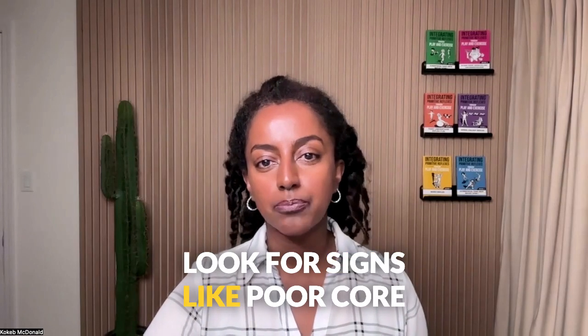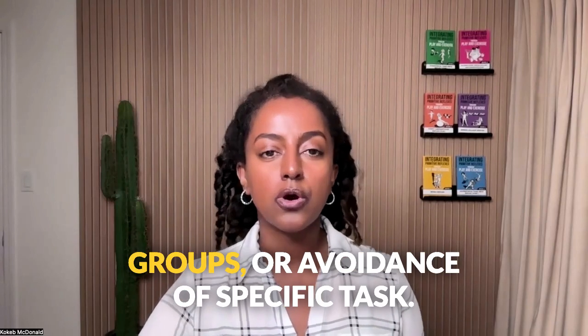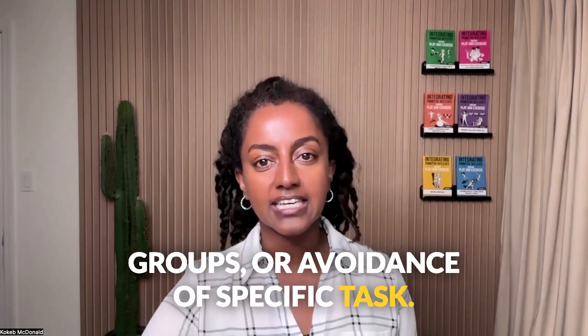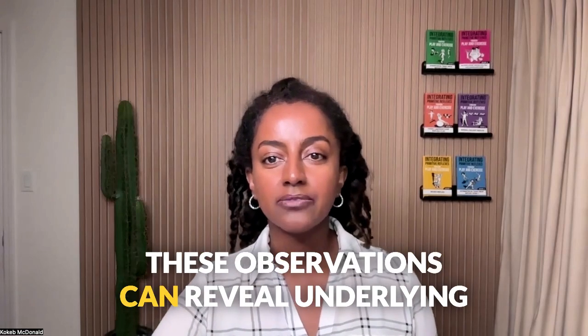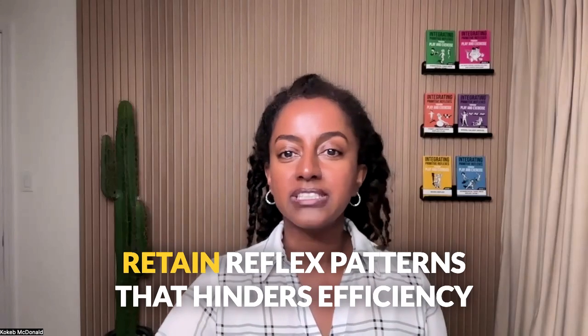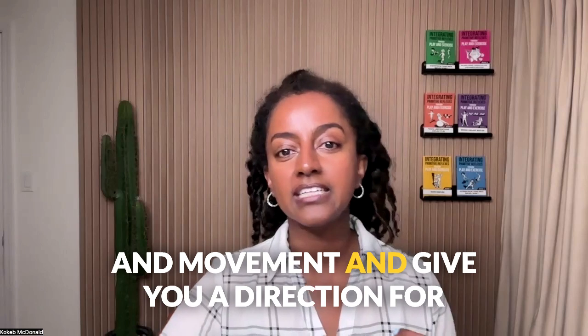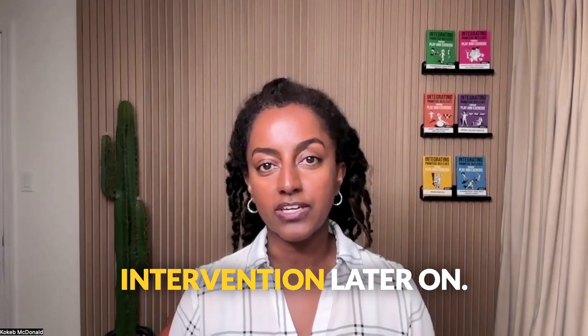Look for signs like poor core activation, overuse of certain muscle groups, or avoidance of specific tasks. These observations can reveal underlying postural instability, motor planning issues, or retained reflex patterns that hinder efficiency of movement and give you a direction for intervention later on.